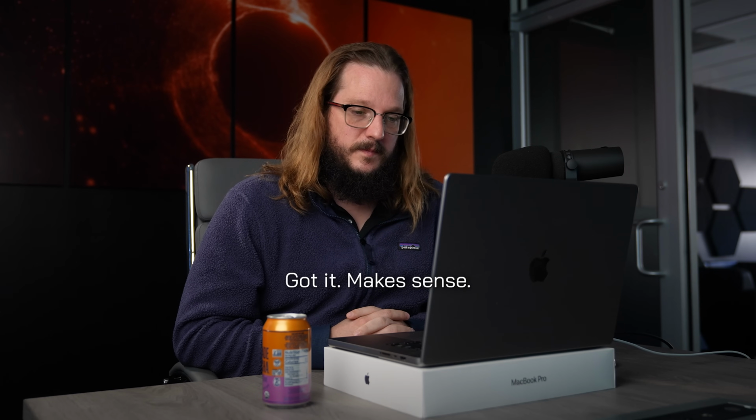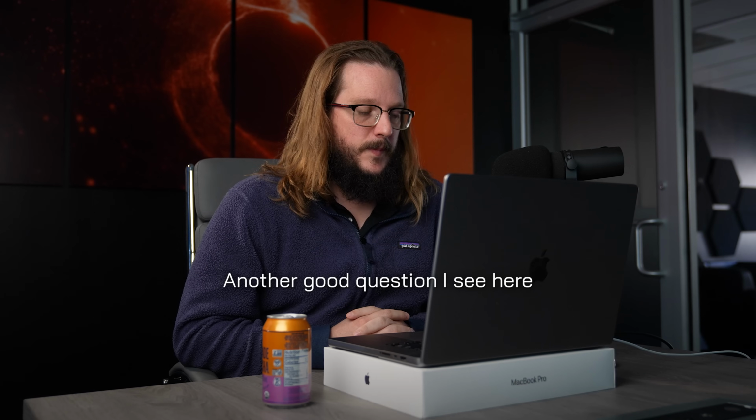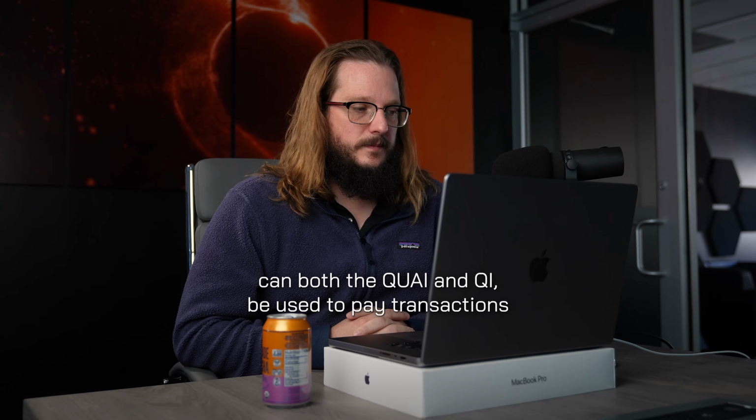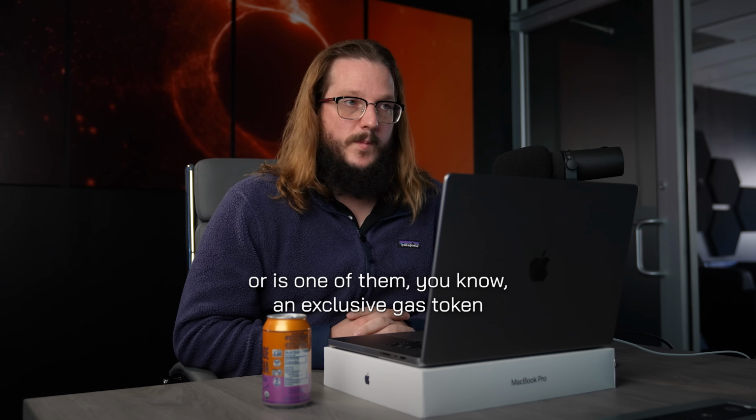Got it. Makes sense. Another good question I see here, that maybe dives into the Quai versus Chi chains and the differences in the shards: can both Quai and Chi be used to pay transaction fees, or is one of them an exclusive gas token? So if you're transacting in Quai, you'll pay your fees in Quai. If you're transacting in Chi, you'll pay your fees in Chi.